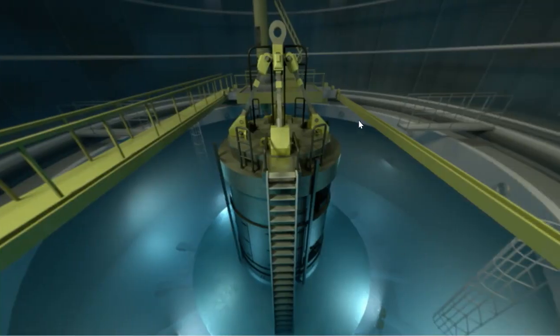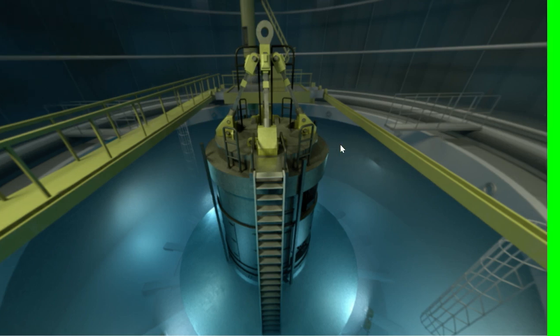This is the water outside of it. The water prevents the reactions from affecting the outside, so the water is like a safety measure. And inside this container is where the reaction happens.